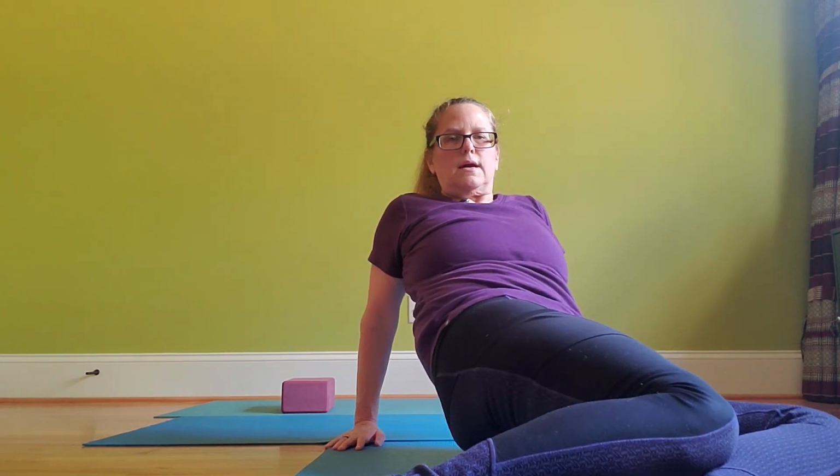So we're going to start with our knees bent, feet on the floor, leaning back on your hands with your fingertips facing you. So they're facing in towards my body, not back towards the wall. And then we're just going to exhale as the knees drop to one side. Inhale as they come up to the middle. Exhale as they drop to the other side. Inhale back up to the middle. Keep going with your breath.